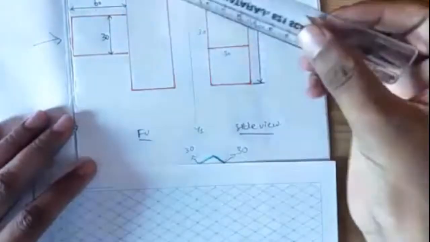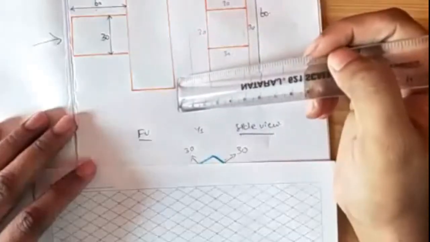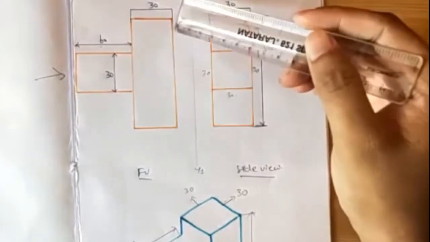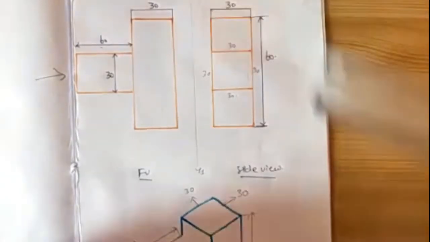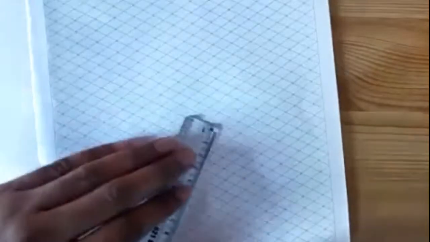First, we will do this prism. The side of the prism which he has given you is 30 and the height is 60. First, I'll draw this. For this problem, don't start from the base of the page. Leave some gap, because the side projection will come down. That is why you are supposed to draw a bit higher up. I'll start from here.